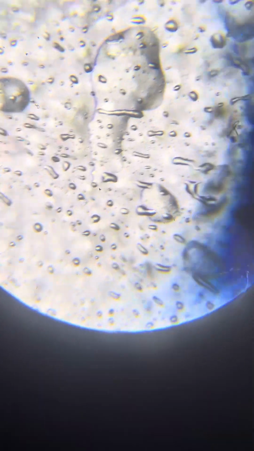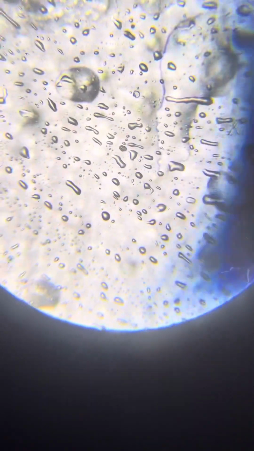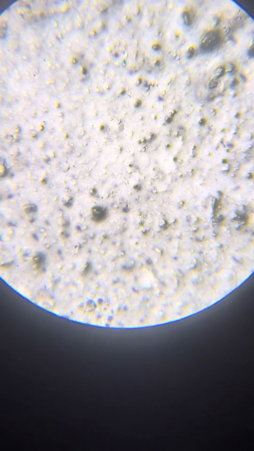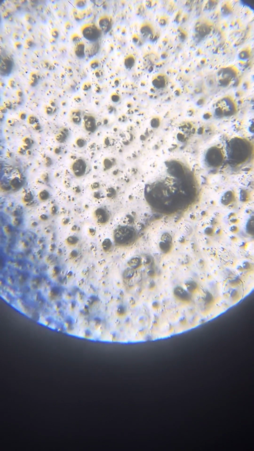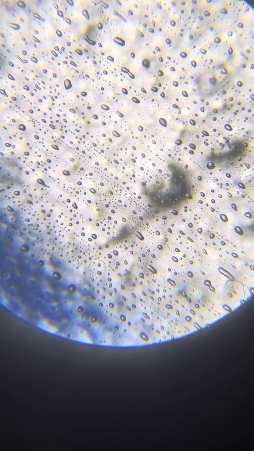Another one just, from the start. Another small one to the left. Is this a life form? I'm not sure.